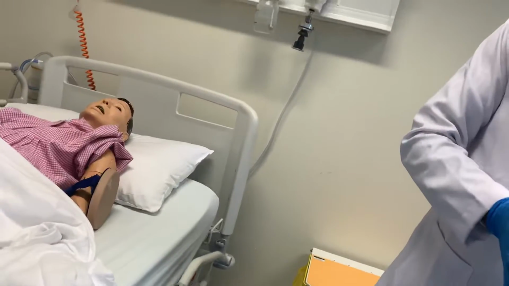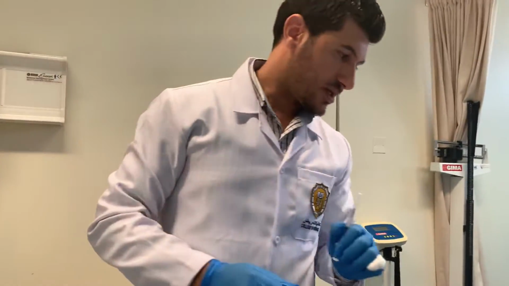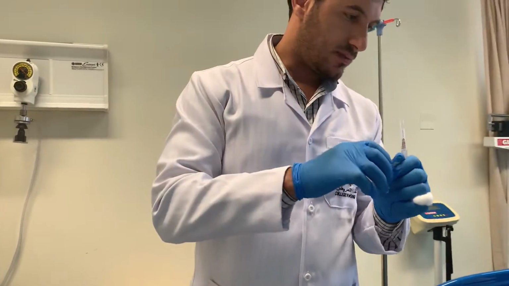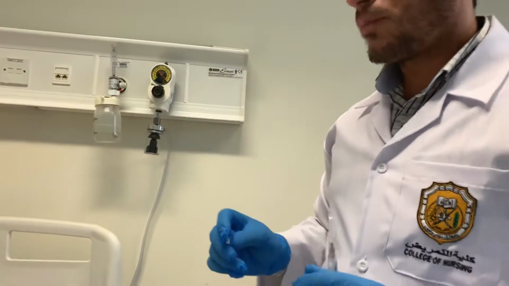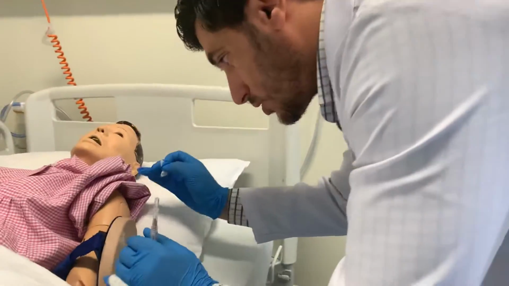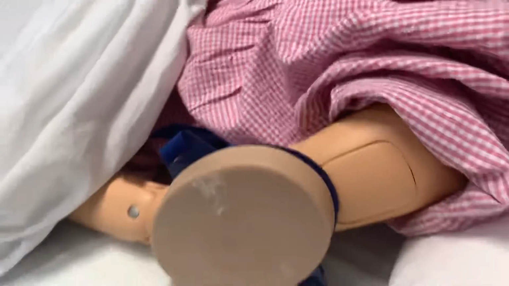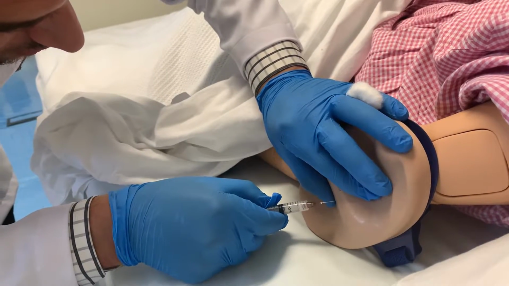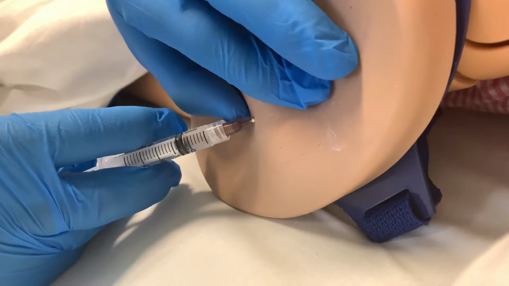So we decided to give in the upper arm. We prepared our medication. I will keep the cotton ball with me to put it on after I finish the subcutaneous injection. For subcutaneous injection, I will go with a 45 degree angle. I need to pinch the skin. According to the landmarks, this is the area where I need to give. I will clean from inside to outside. Then I will prepare the injection. I will pinch the skin at a 45 degree angle, and then I will give my injection.